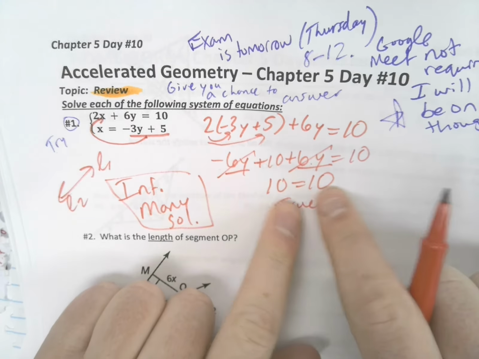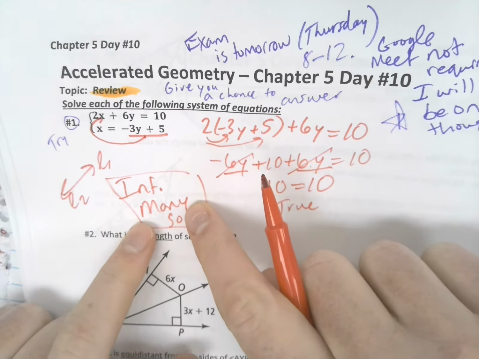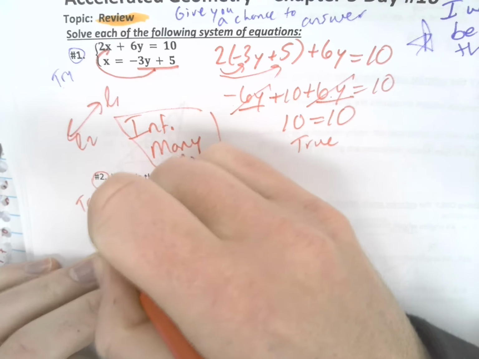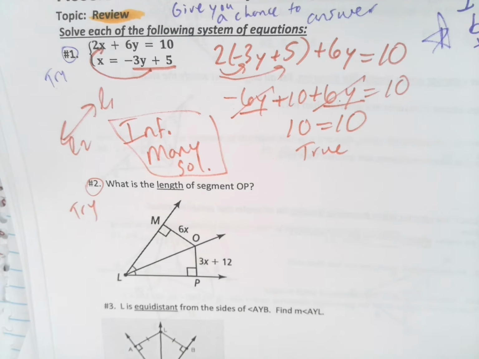So if that had been 10 equals 6, we know that would have been false, which would have been a no solution. So how about number 2? Go ahead, guys, and try number 2 for me.